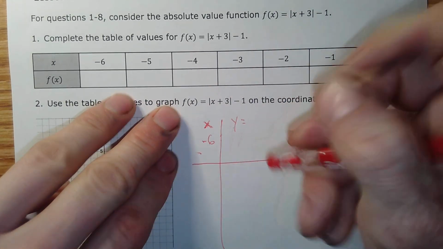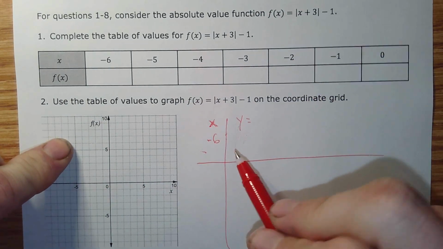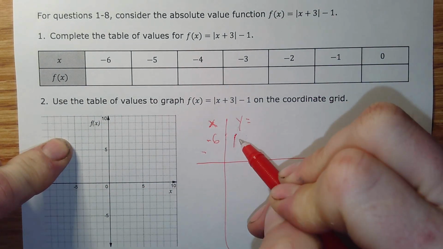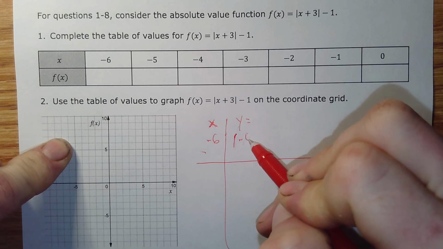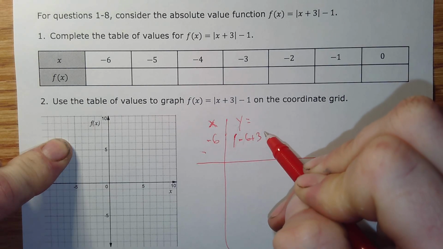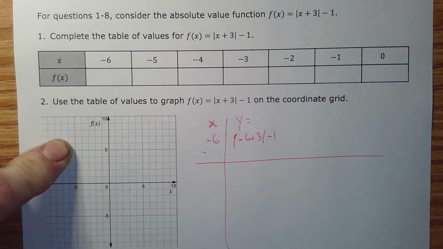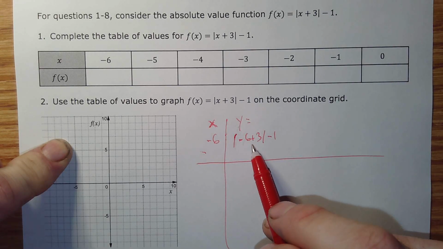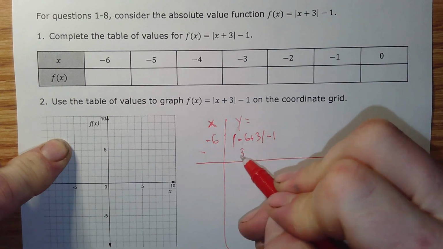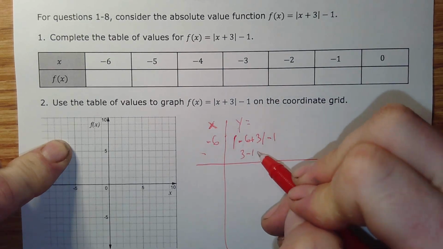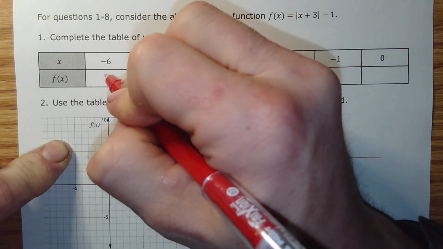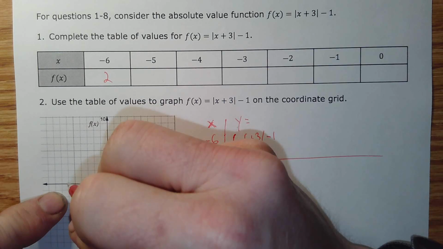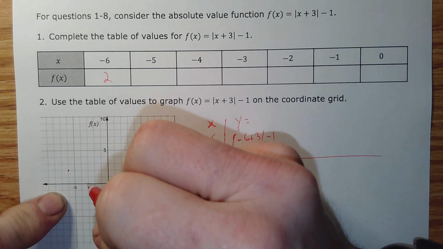So y equals the absolute value of -6 plus 3 minus 1. -6 plus 3 is -3, so that's 3 minus 1, which equals 2. So at -6, my y value is 2.